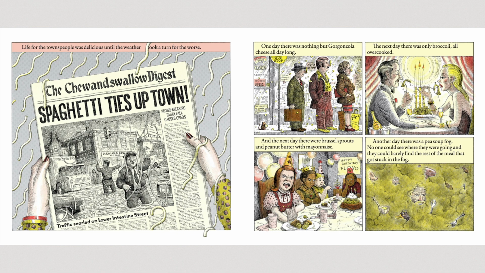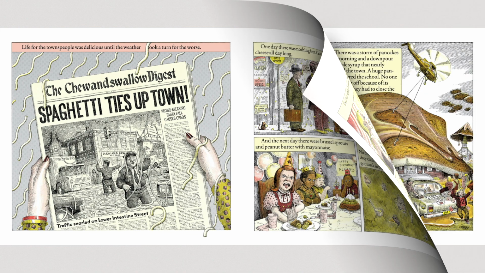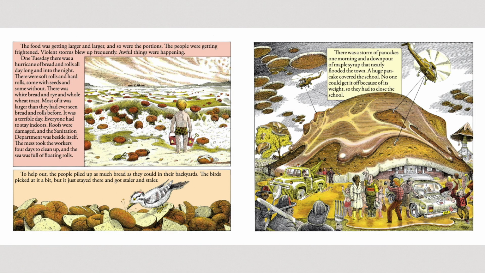Another day, there was pea soup fog. No one could see where they were going, and they could barely find the rest of the meal that got stuck in the fog. The food was getting larger and larger, and so were the portions. The people were getting frightened. Violent storms blew up frequently. Awful things were happening. One Tuesday, there was a hurricane of bread and rolls all day long and into the night. There were soft rolls and hard rolls, some with seeds and some without. There was white bread and rye and whole wheat toast. Some of it was larger than they had ever seen bread and rolls before. It was a terrible day.